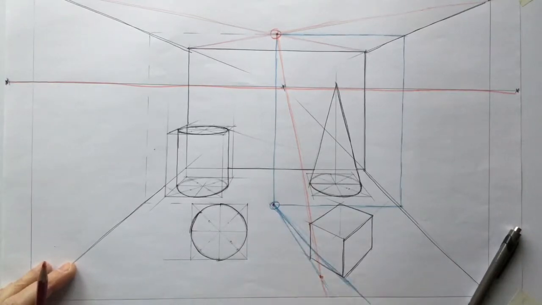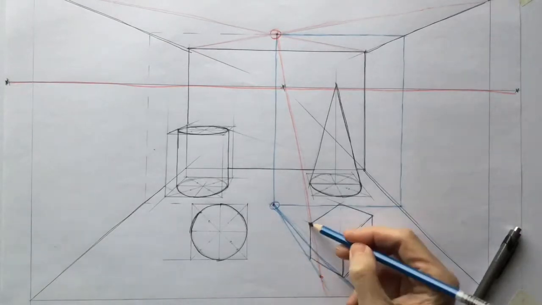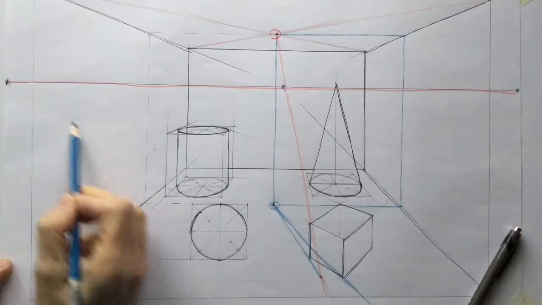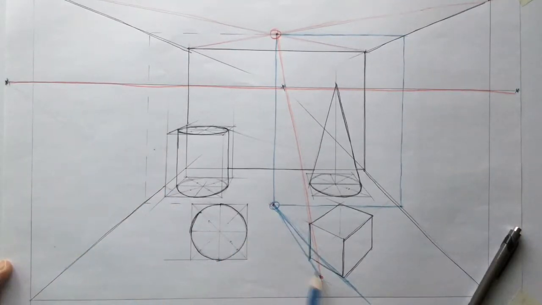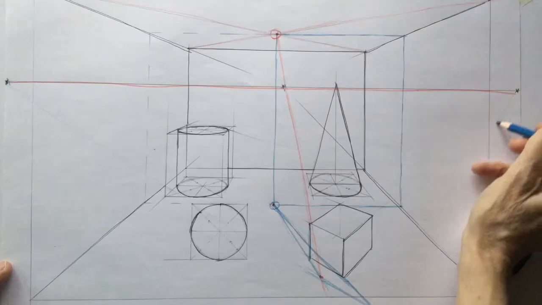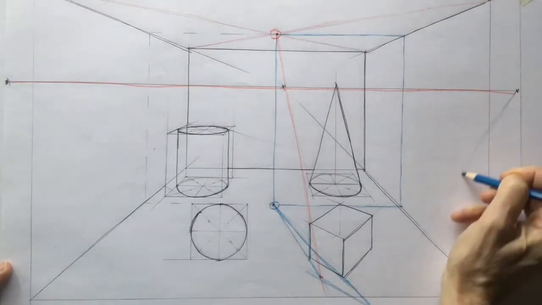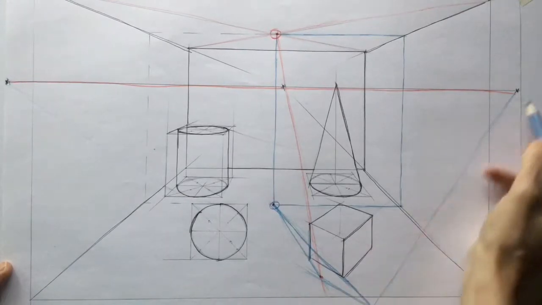So if I know where the length of the shadow for this side of the box is, I can use this vanishing point to give me this side of the box in shadow. Where they meet, that will be fine. And then I can use this vanishing point to give me this side, because I've drawn this with that vanishing point.